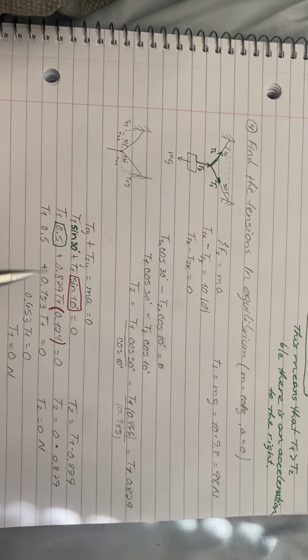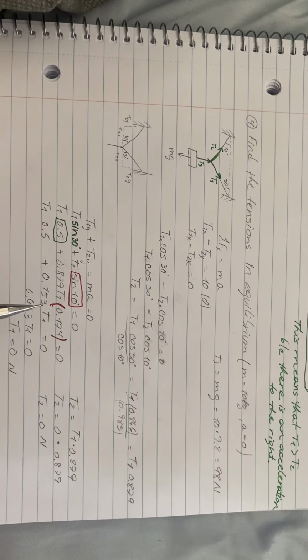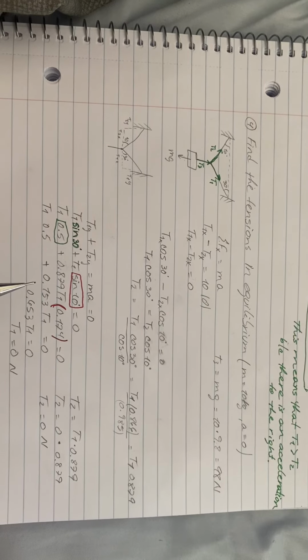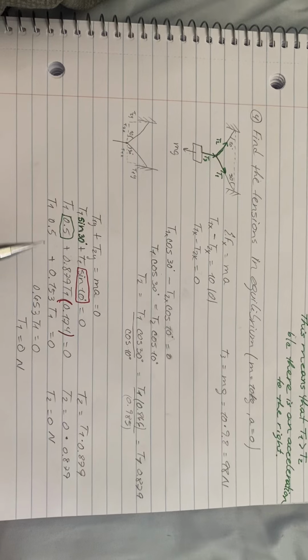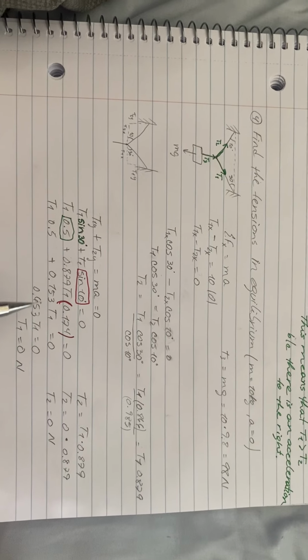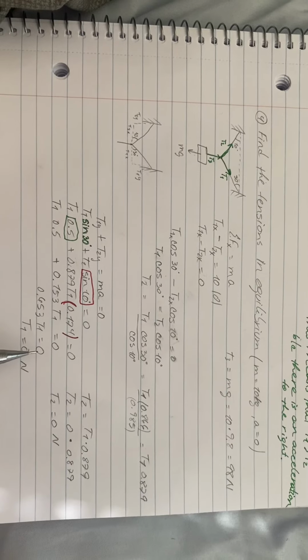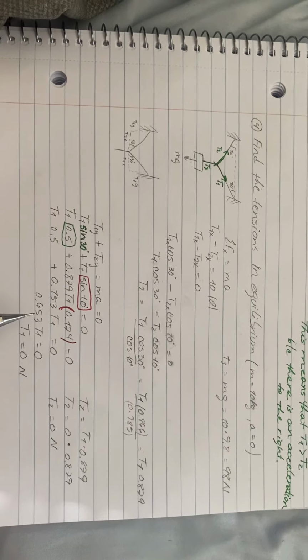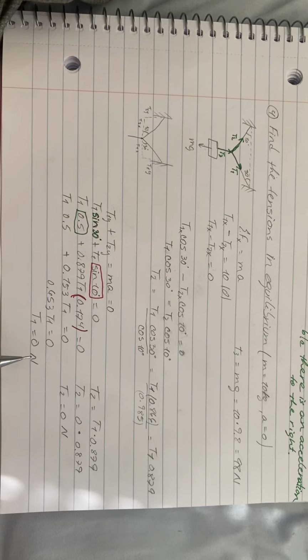Now we multiply these two numbers, which gives us 0.153, and then we add these two numbers, so that gives us 0.653 tension 1 equals 0. We divide this by 0.653, and that gives us tension 1 is 0 newtons.